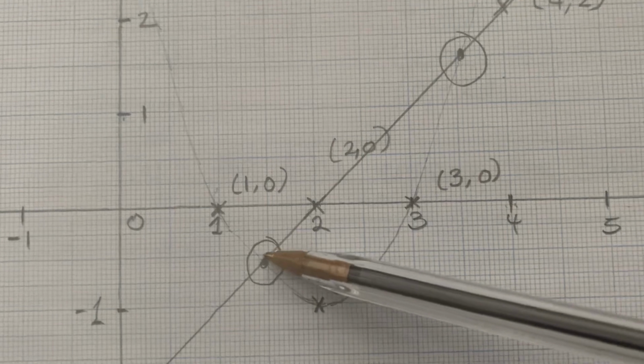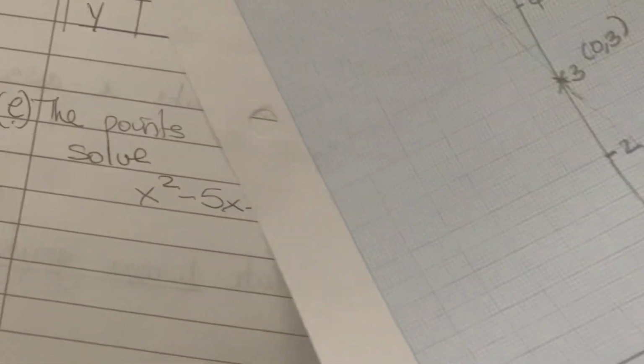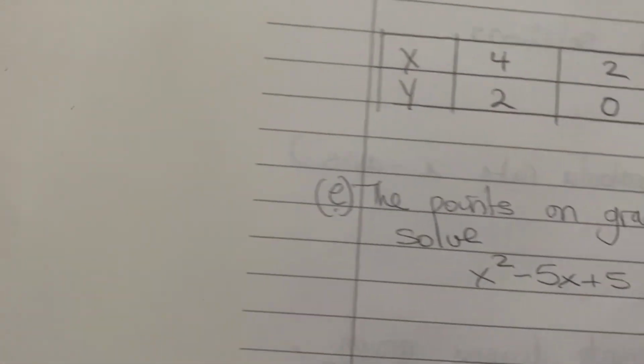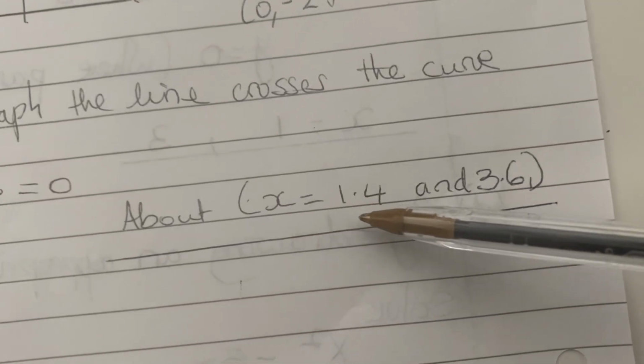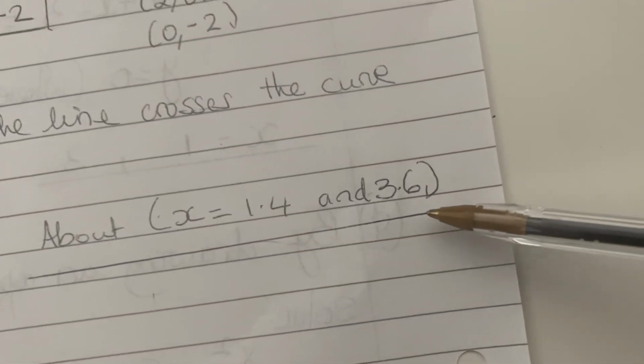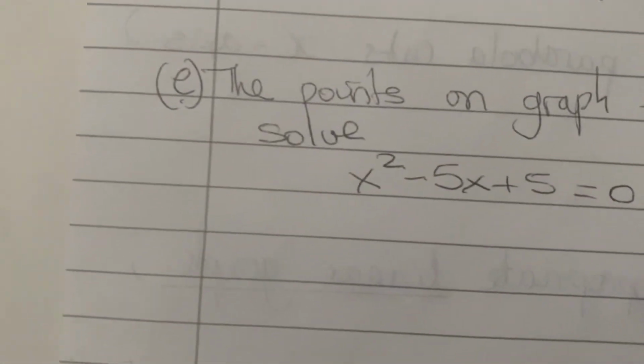So when you look at it carefully, after drawing the graph, x is about 1.4 and 3.6 on the graph, not by calculation.